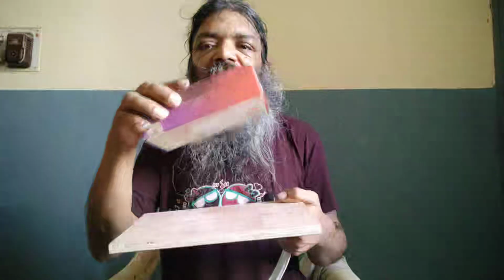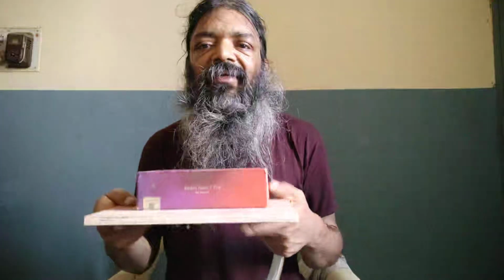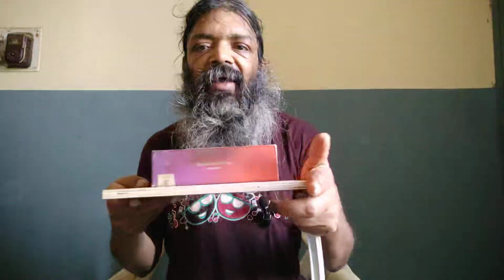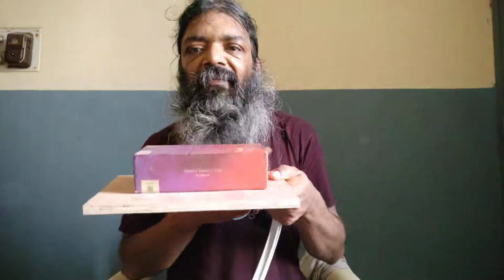xy is considered the xy plane, where one side is the x-axis and one side is the y-axis. This cuboid is kept on the xy plane.